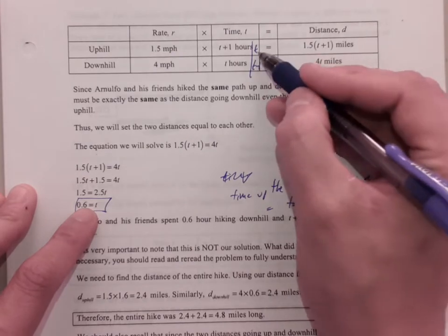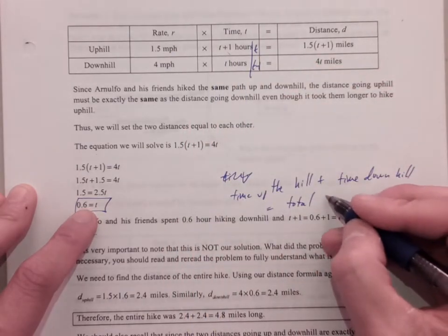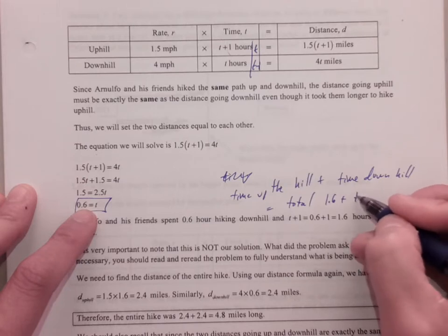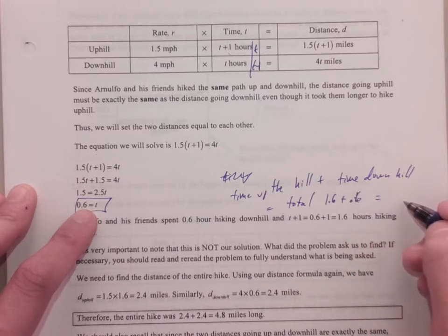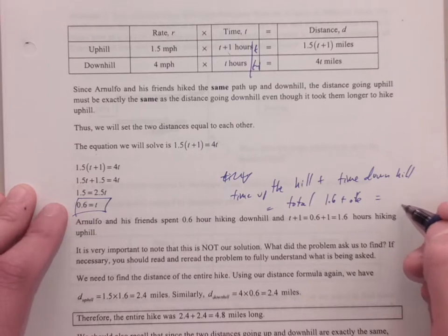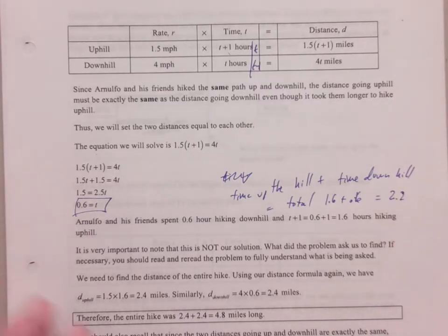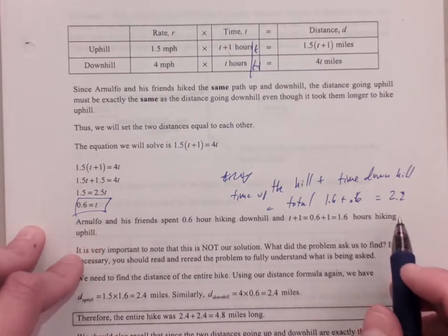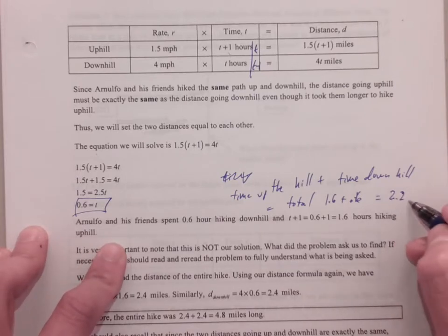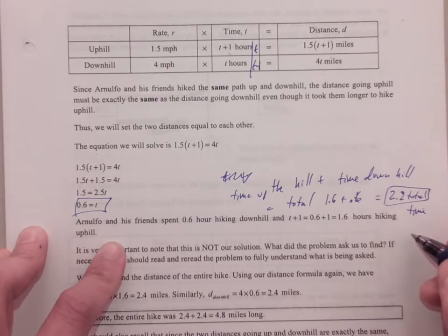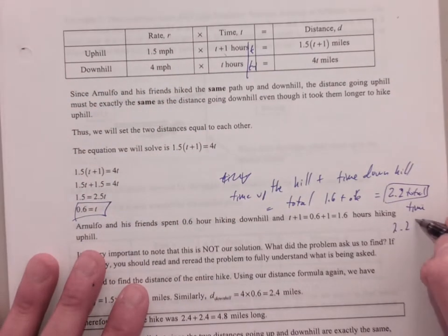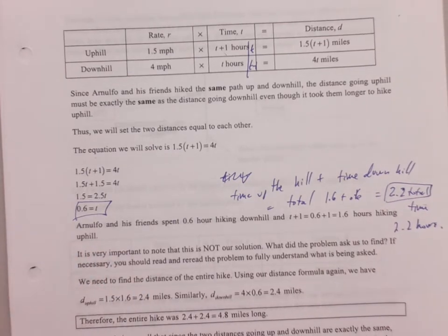So up the hill, that was 1 plus t, so it's going to be 1.6 plus 0.6, excuse me, which is going to be what? What is that one? Was it 2.2 miles, right? Is that correct? So that gives us the total time. And this is in hours. So we should say 2.2 hours here. Okay?